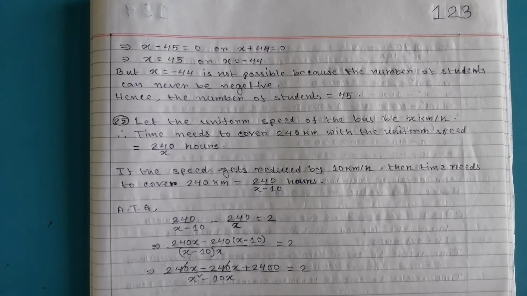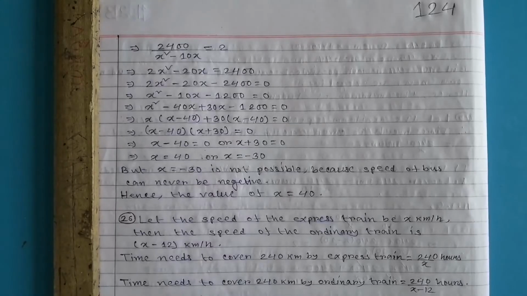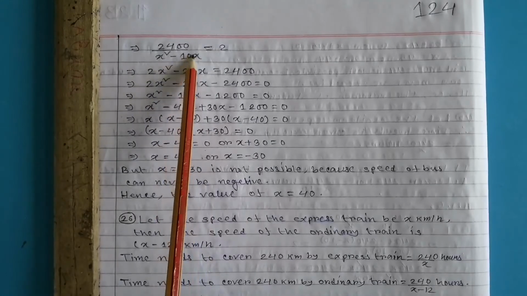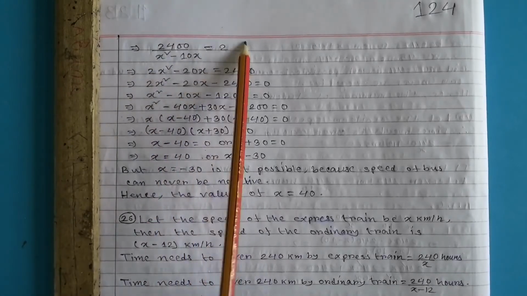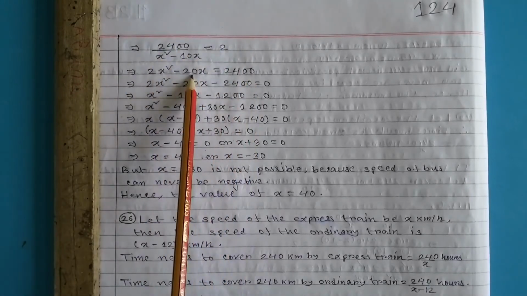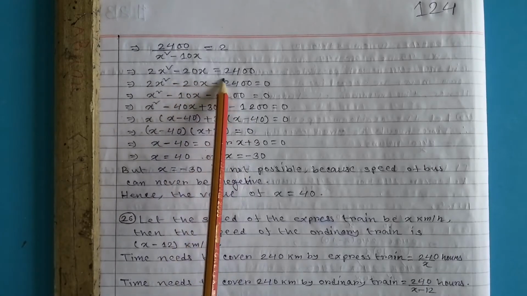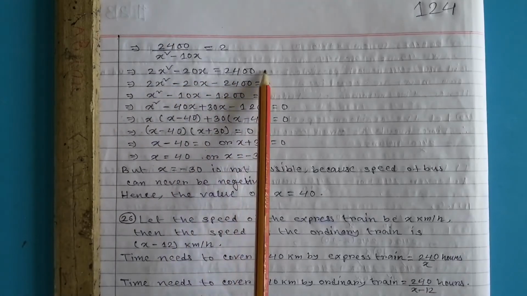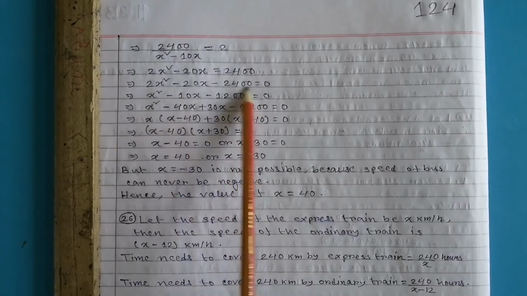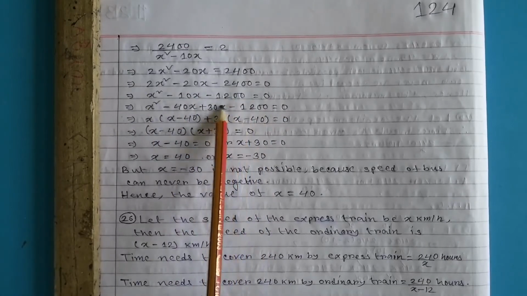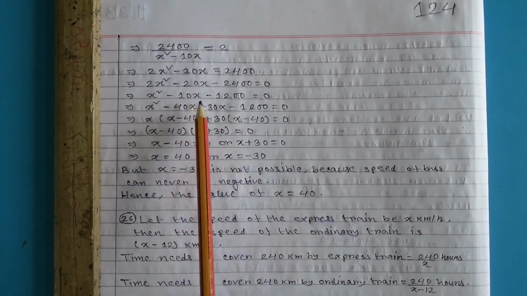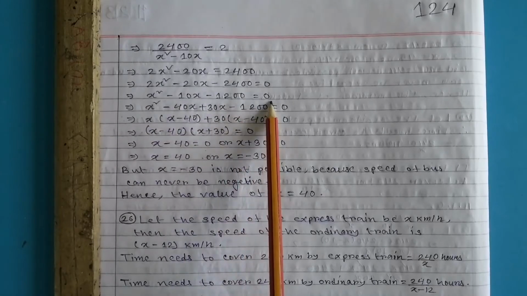Now do cross multiplication. After simplifying, we have 2400 upon x square minus 10x equals 2. Now do cross multiplication: 2x square minus 20x equals 2400. Now take 2400 to the left hand side and divide both sides by 2. So it will be x square minus 10x minus 1200 equals 0.